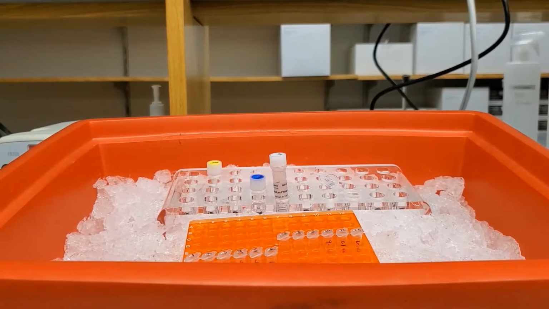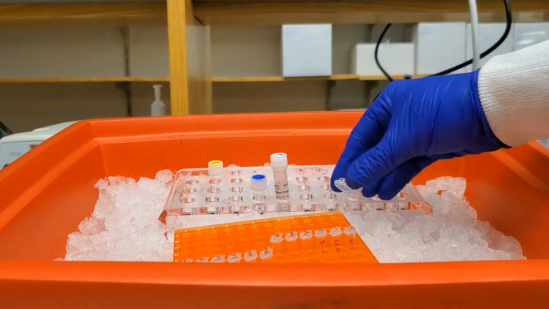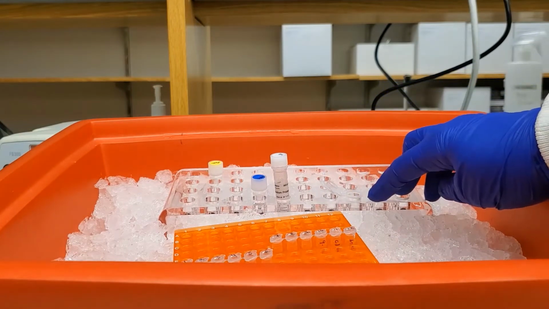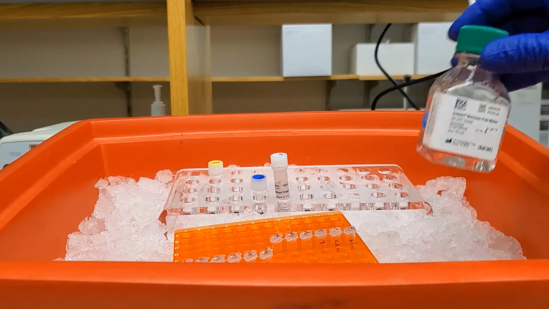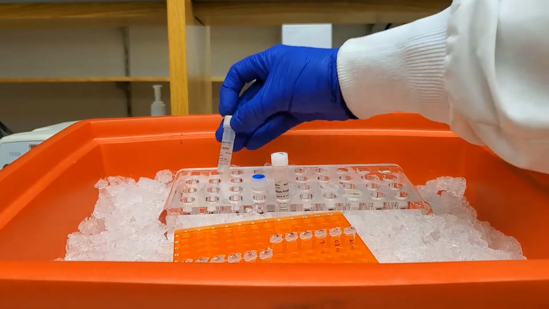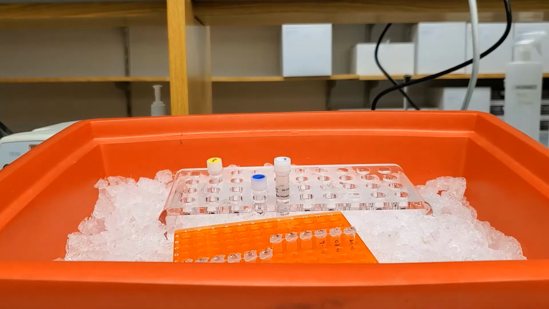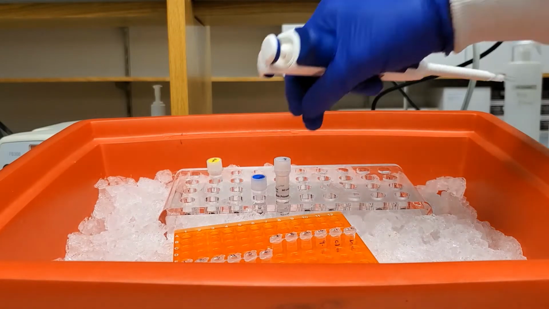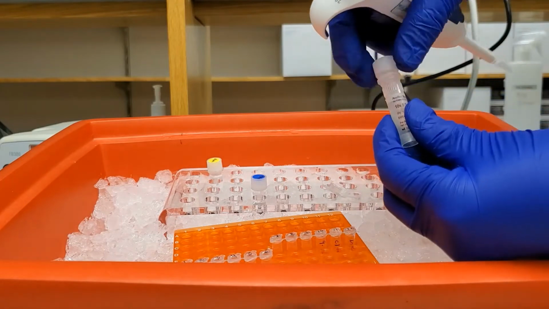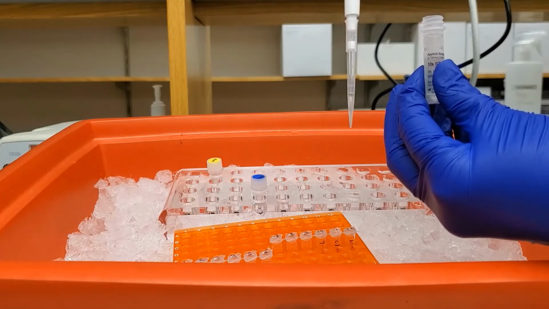So after my calculations, the first thing that I am going to do is to make my master mix. I have my tube labeled master mix. I already added my nuclease-free water. I also added my RT buffer, and now I'm going to add my random primers. In my case, I need 65 microliters of this. I have my 65 microliters.